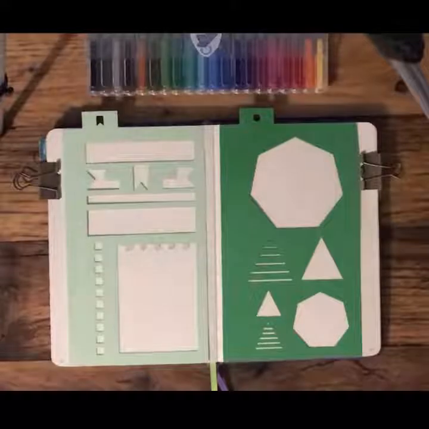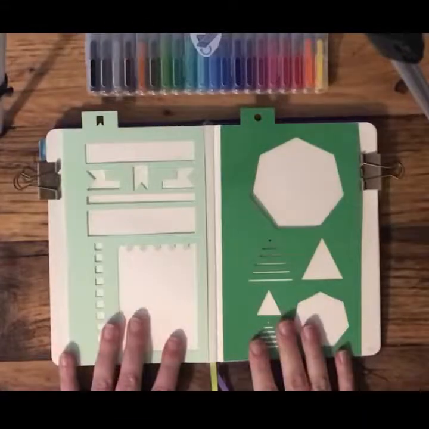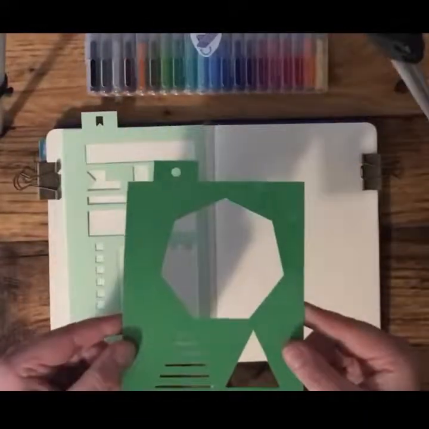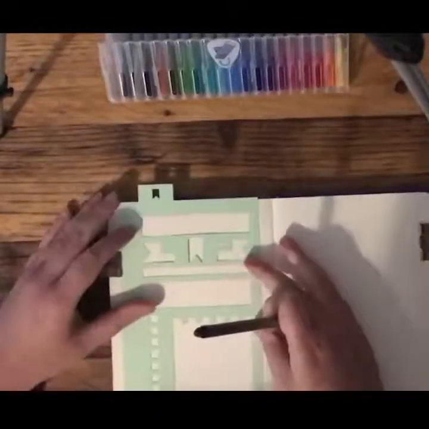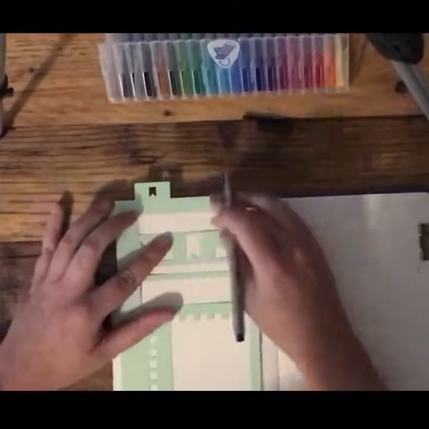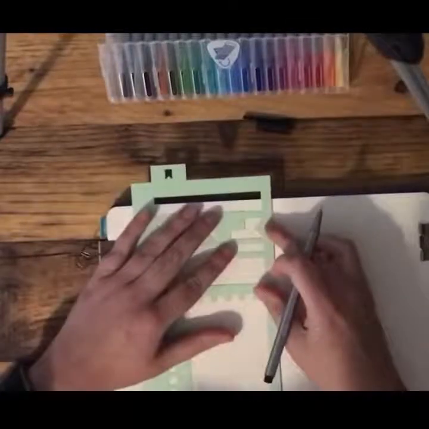I'm going to be creating a weekly spread with my brand new stencil, which is a Heptagon stencil. I'm also going to be using the vertical week stencil just to add a little bit of detail at the top. So starting with a little banner, I'm just tracing around the boxes here.